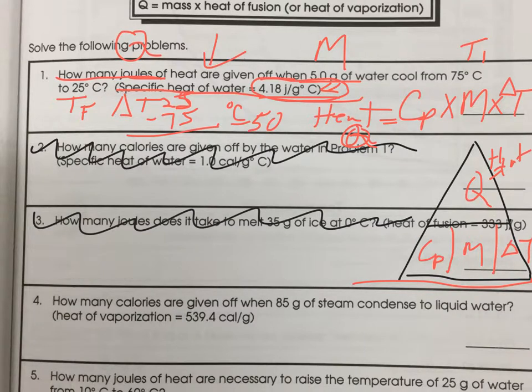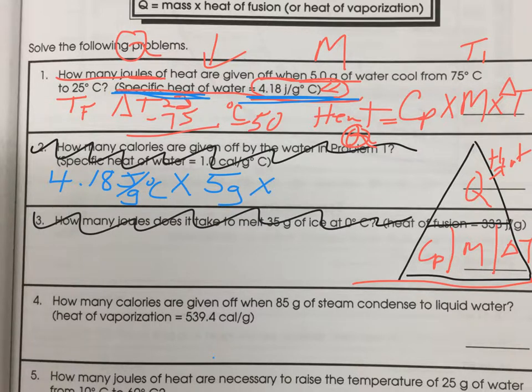So now CP, what's my number for CP? That's your specific heat. So 4.18. A little hint on knowing what your specific heat is, it always has 3 units. All right, so that's my CP. What's my mass? 5 grams, very good. Always put your units. What's your change in temperature? Negative 50 degrees Celsius.